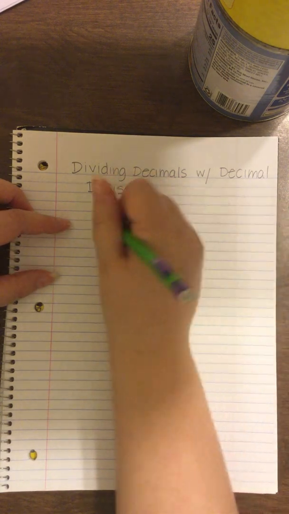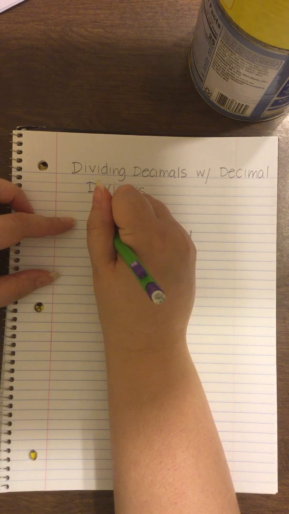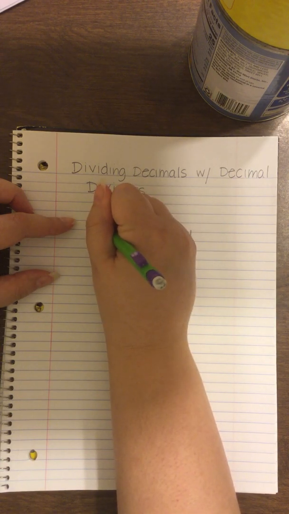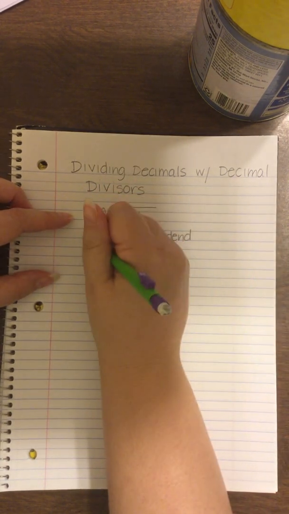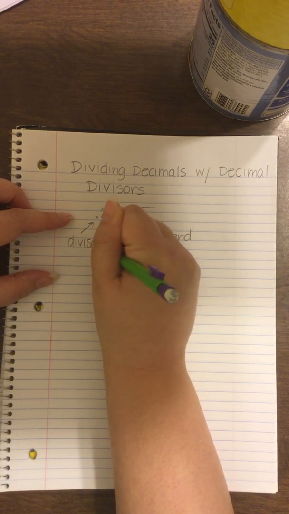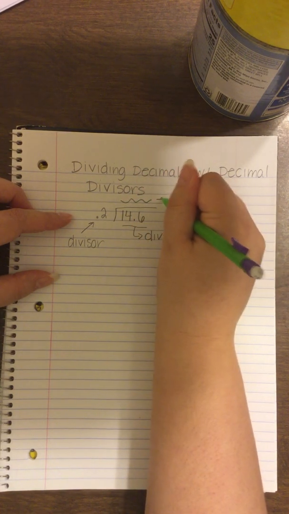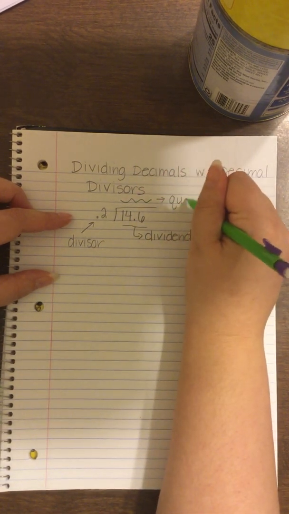And then the number on the outside of the division problem, like 2/10, that's the divisor. And of course, the answer, whatever we get up here at the top, is the quotient.